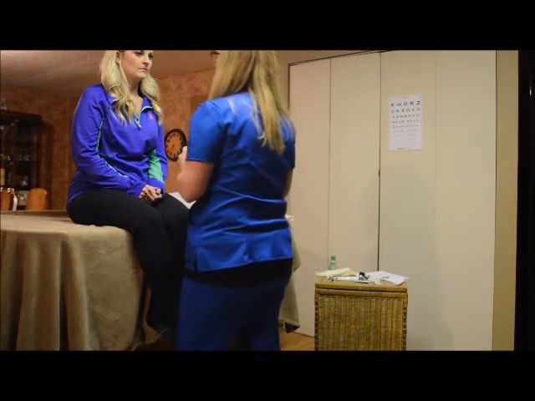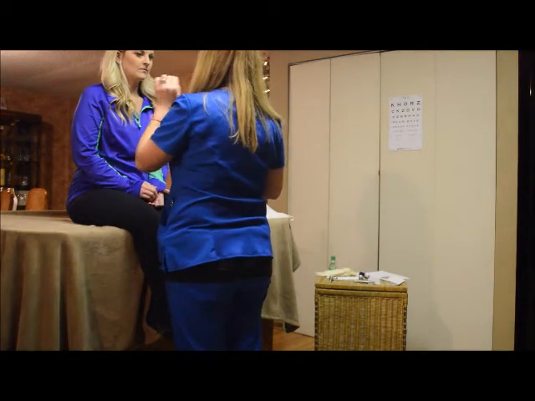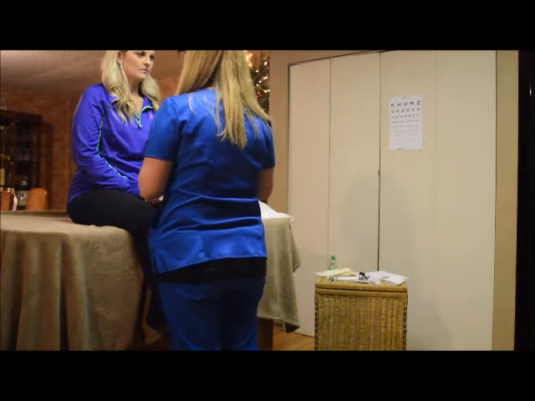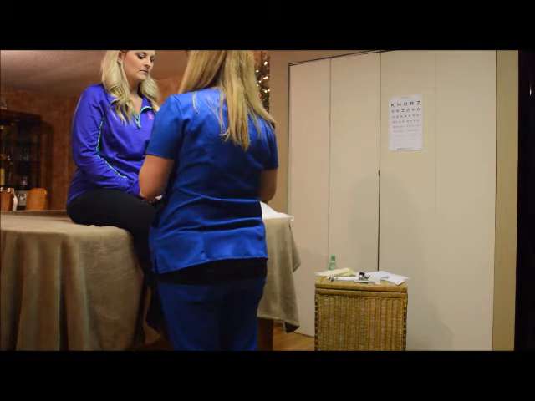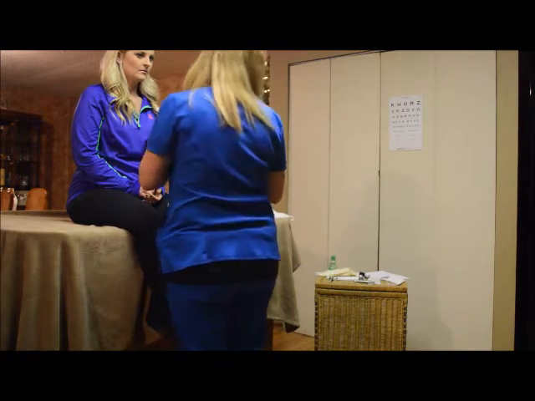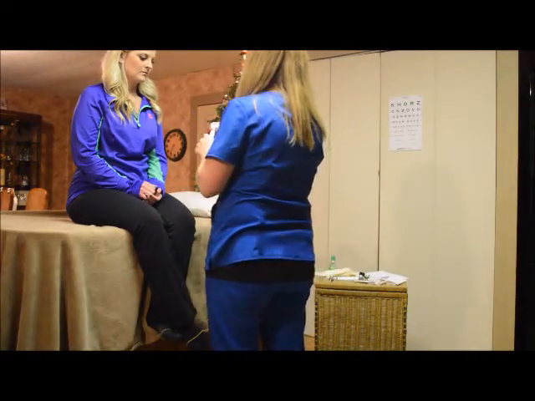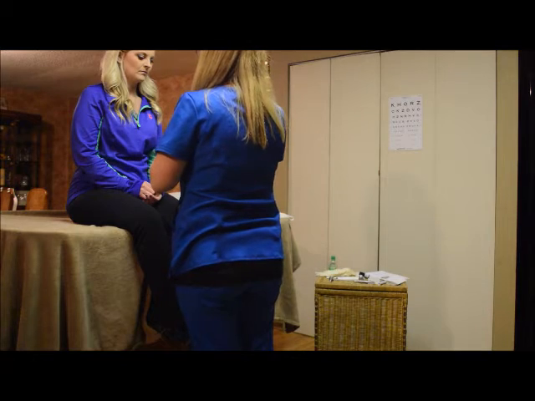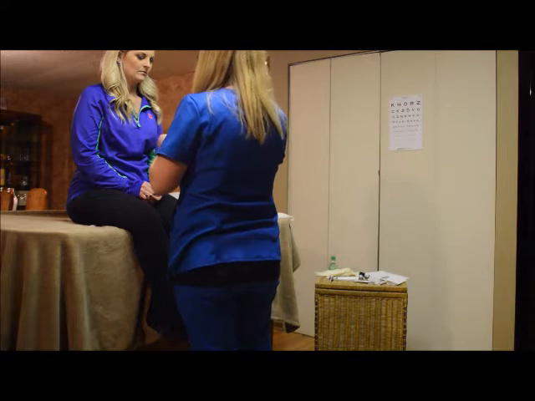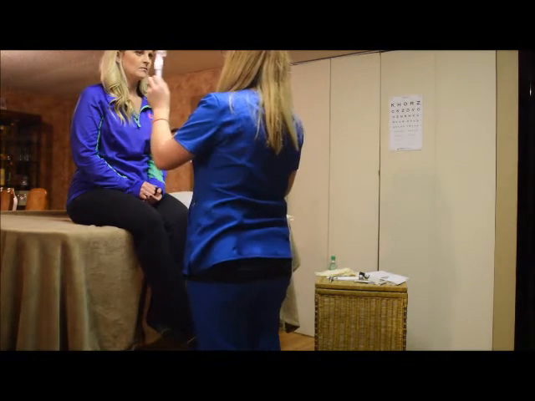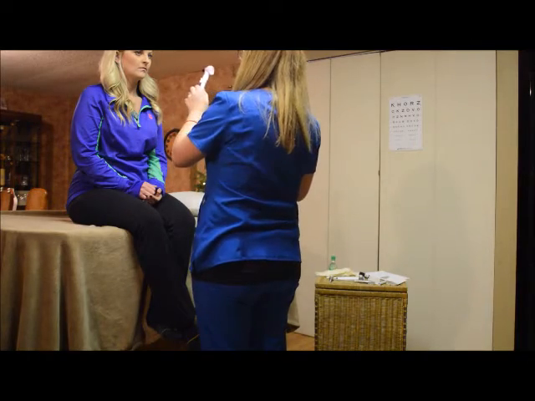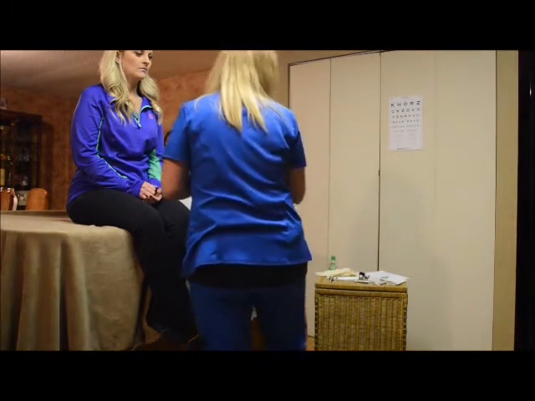Good. So your eyes were able to follow the pen where I wanted them to, which is great. And now I'm just going to have you look straight ahead, and I'm just going to use this light here, and I'm going to be checking for red light reflex. So look straight ahead. Good. So I was able to see that.